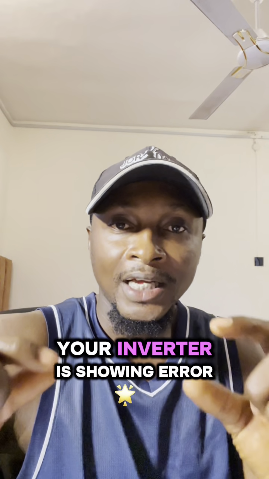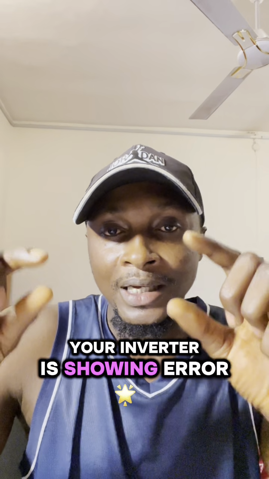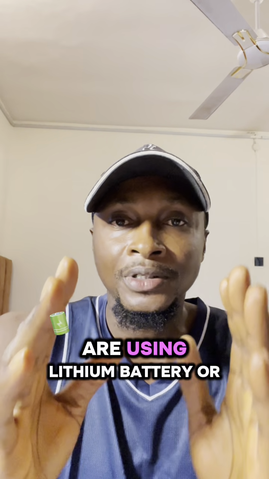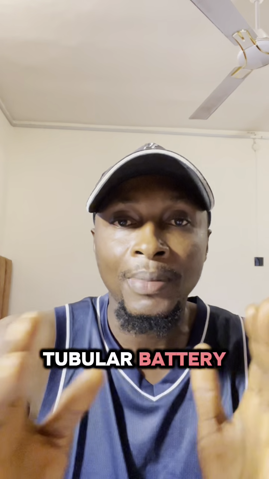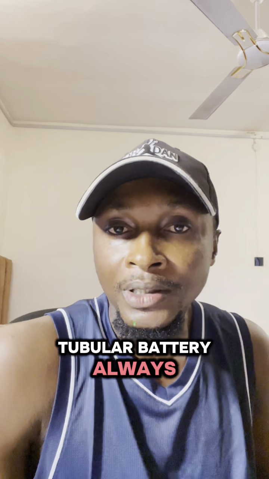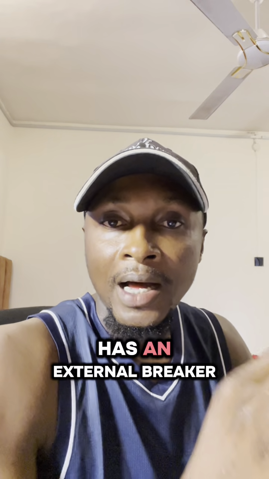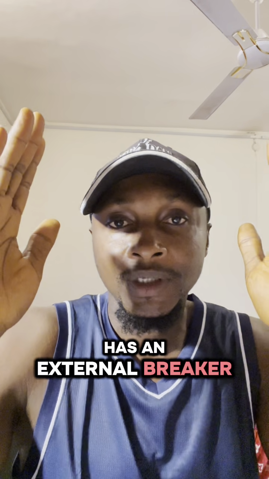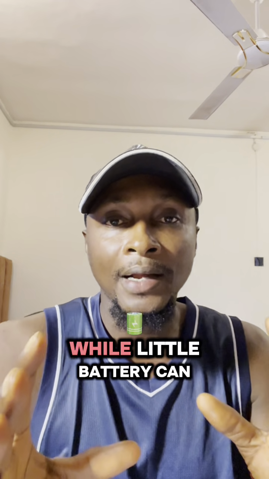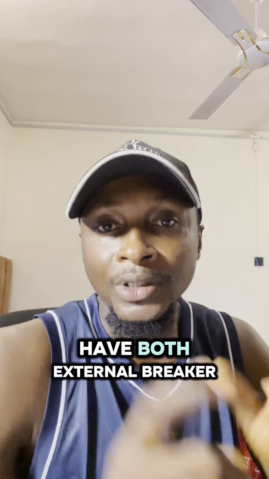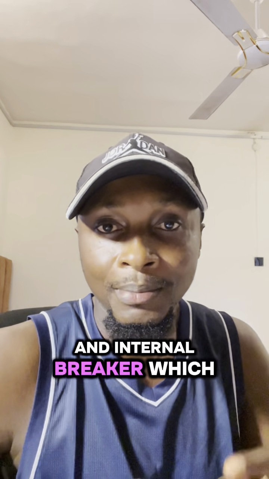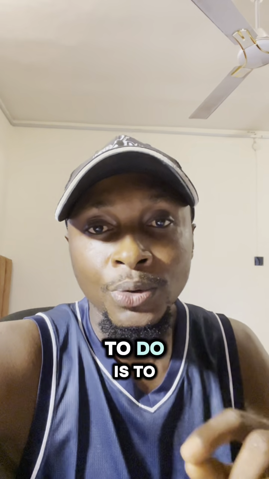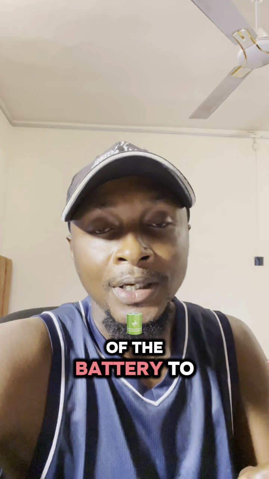Whenever your inverter is showing error 02, what you need to do is this. If you are using a lithium battery or tubular battery, tubular battery always has an external breaker, while a lithium battery can have both an external breaker and an internal breaker, which is at the back of the battery. What you need to do is go to the back of the battery to check if the breaker is off.